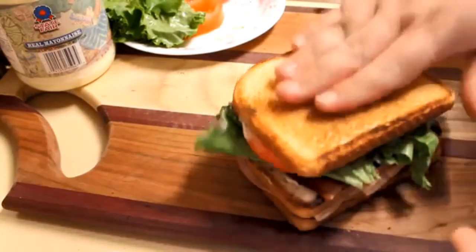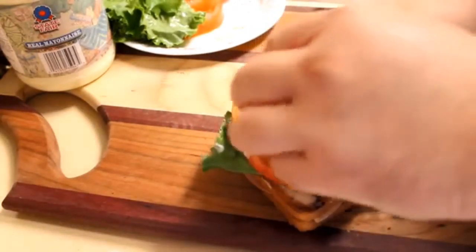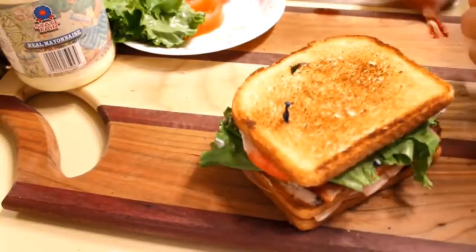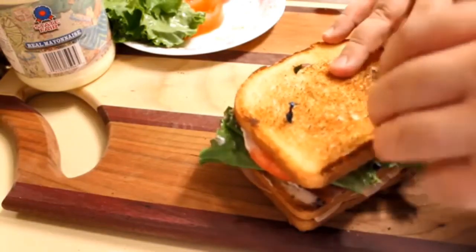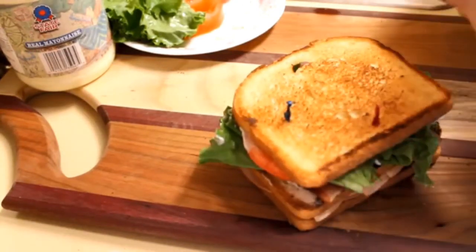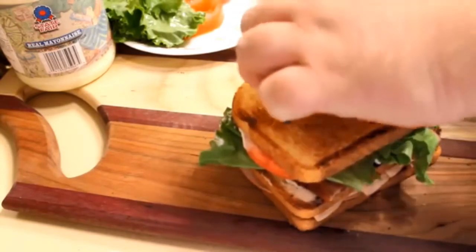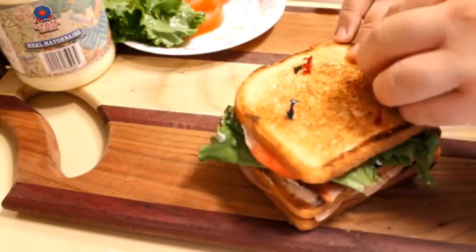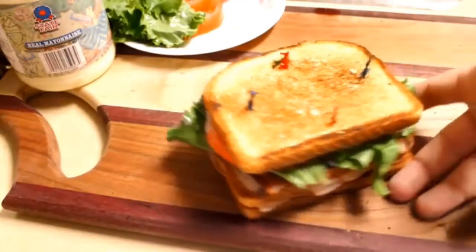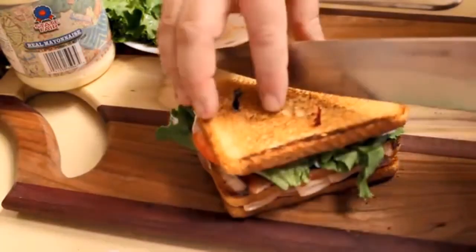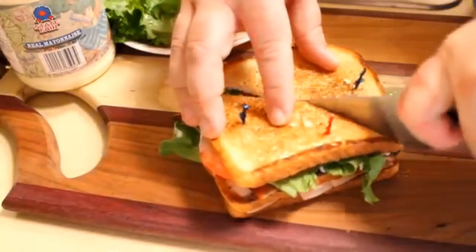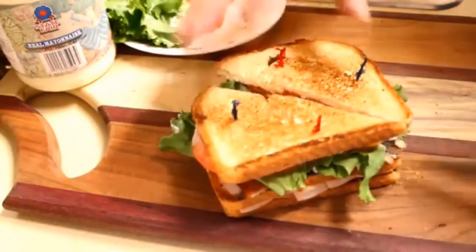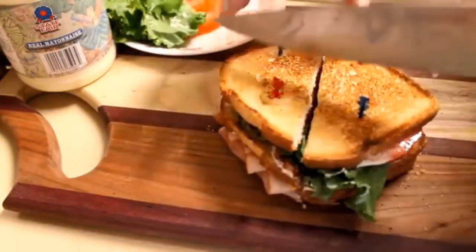Because this sandwich is such a high stacked sandwich, you're going to want something to keep these pieces together when you cut it. So I'm going to use the classic, what they use at all the restaurants around here. Use the frilly toothpicks and put 1 on each side. And then using a very sharp knife, I'm going to cut my sandwich right in half. Turn it and then cut it into quarters.